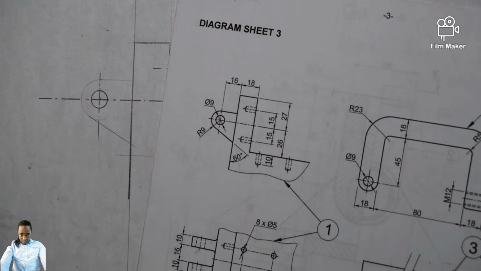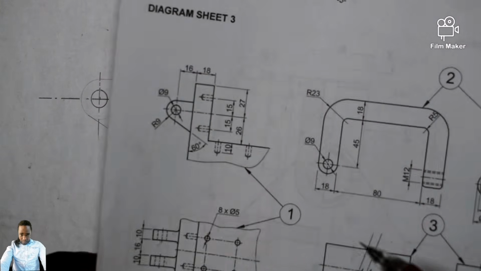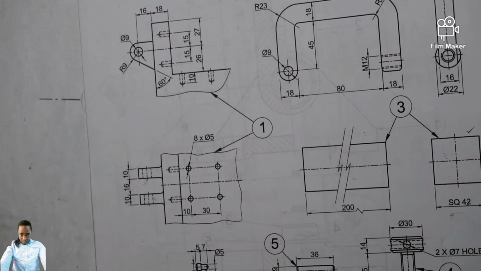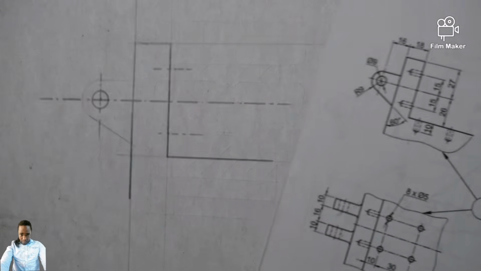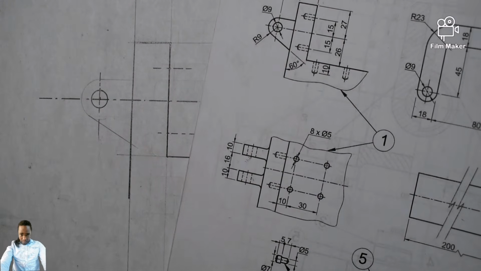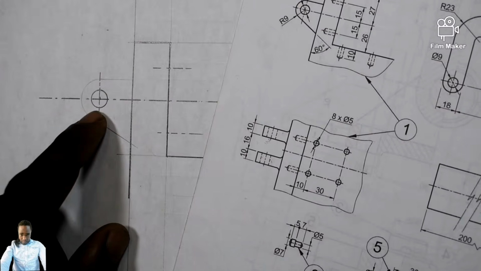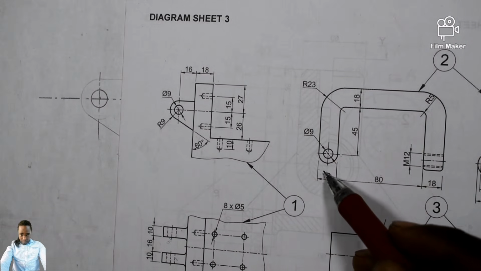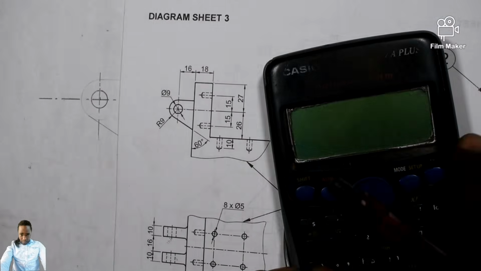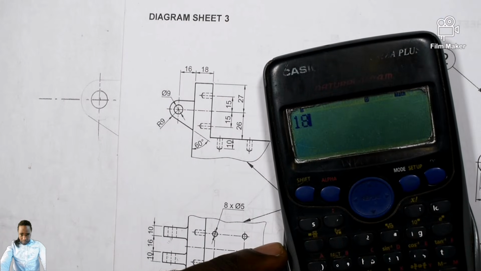It's a G clamp. So now I will assume that my item 5 is already fitted there. Why? Because of its diameter 9 and this is diameter 9. So from here till here is diameter 18. So 18 divided by 2 is 9, isn't it?